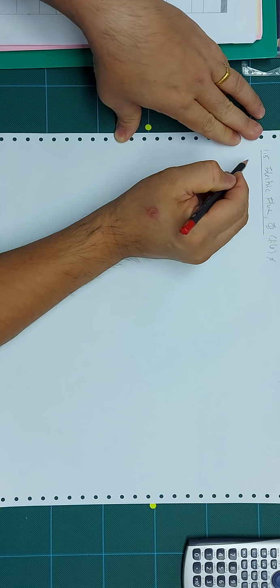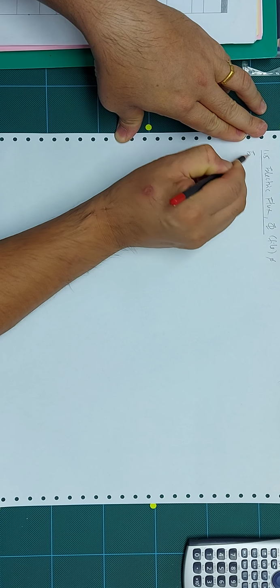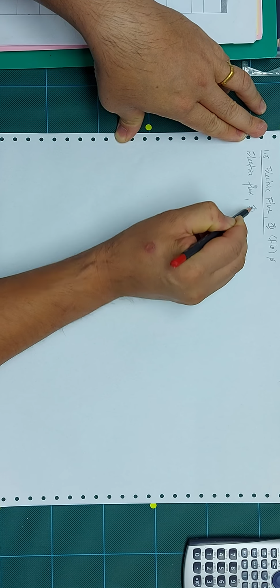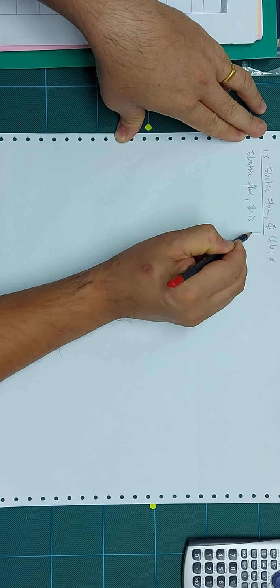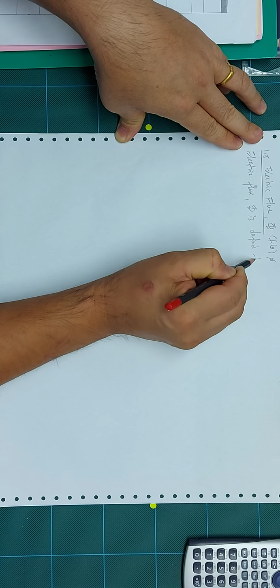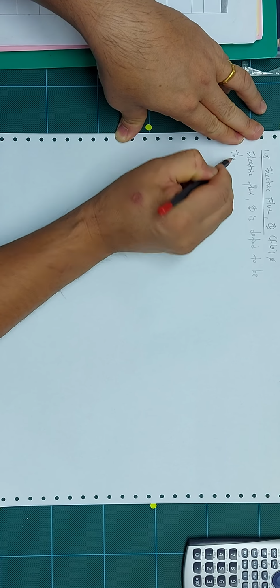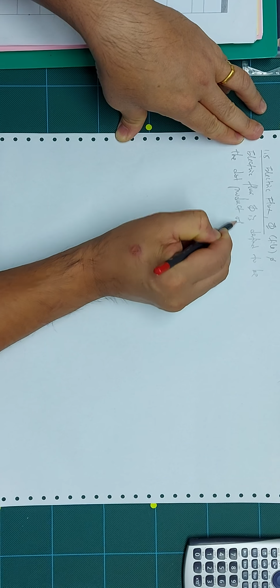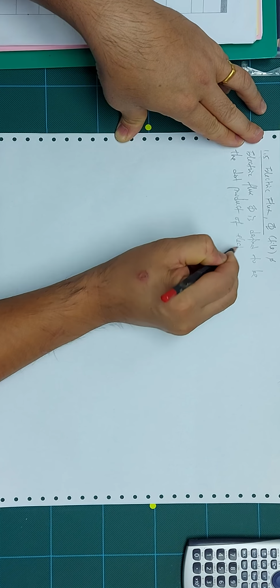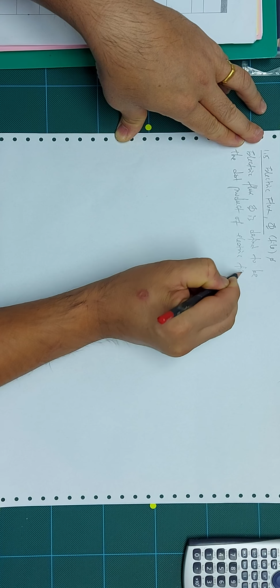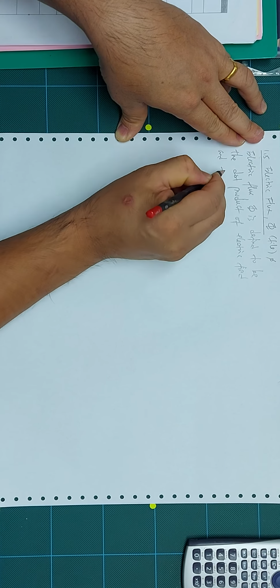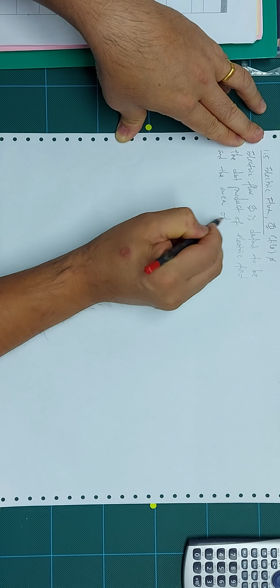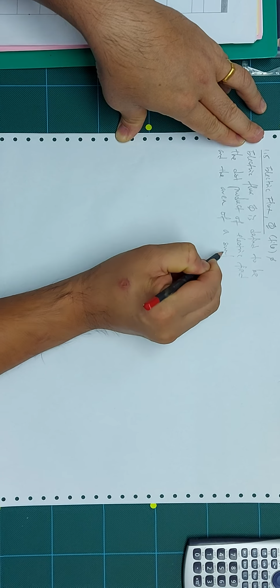So electric flux phi is defined to be the dot product of electric field and the area of a surface.